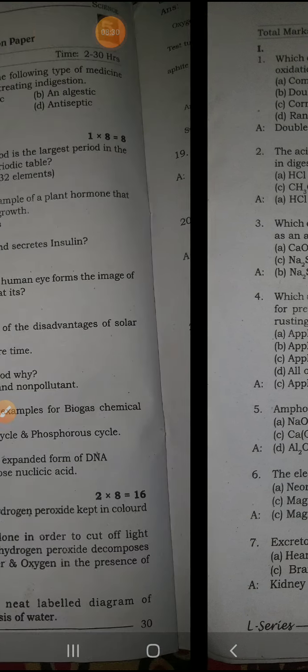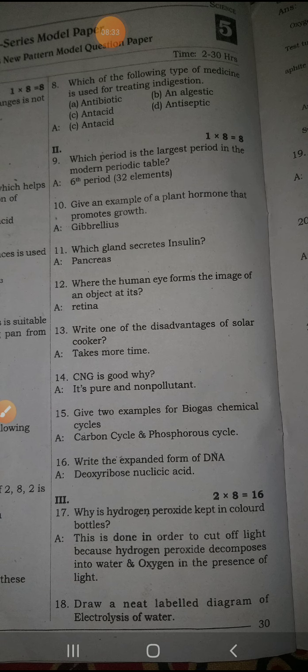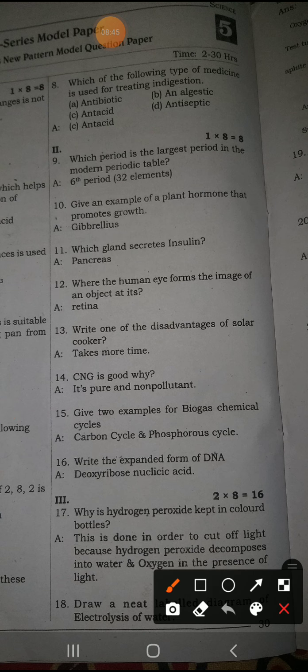So the next question we shall see is the eighth one, the last question, and this is an MCQ. Which of the following types of medicine is used for treating indigestion? This we have discussed yesterday also. So this is nothing but an antacid, right? Antacid, because it is anti-acidic.